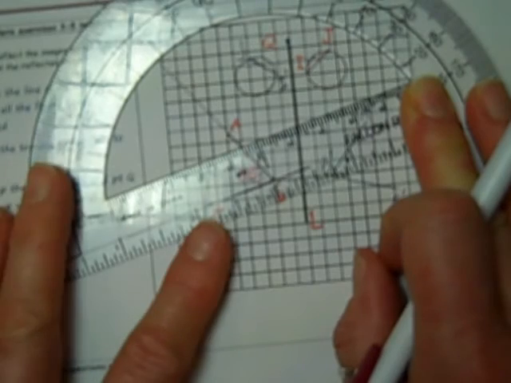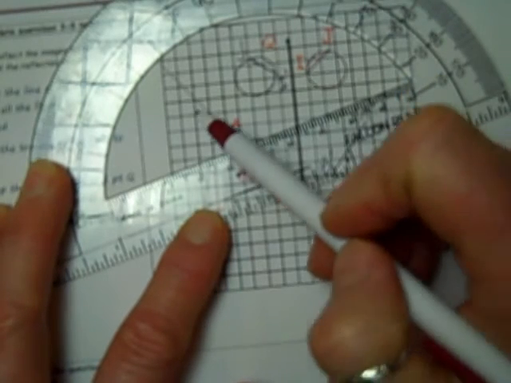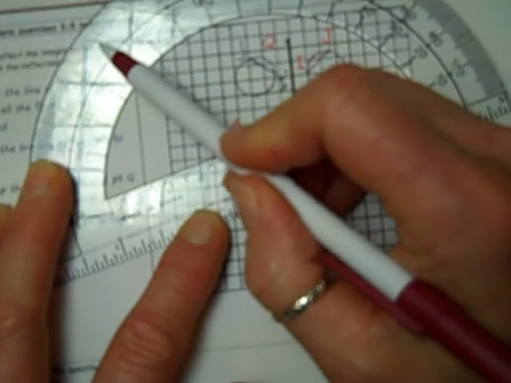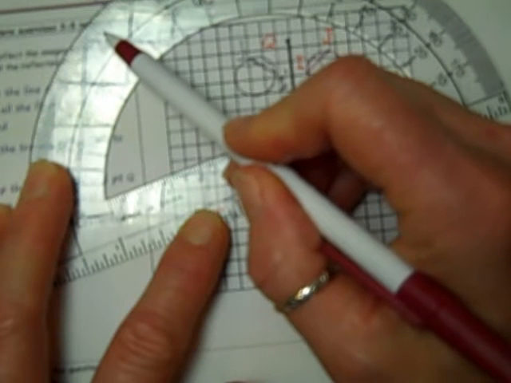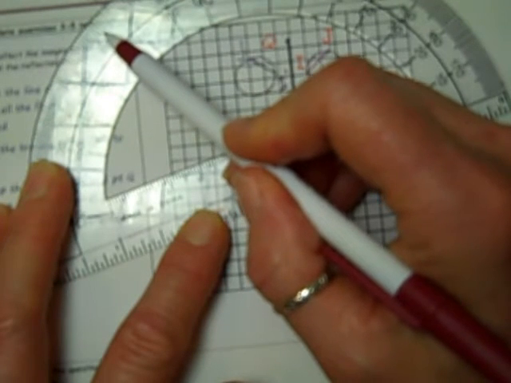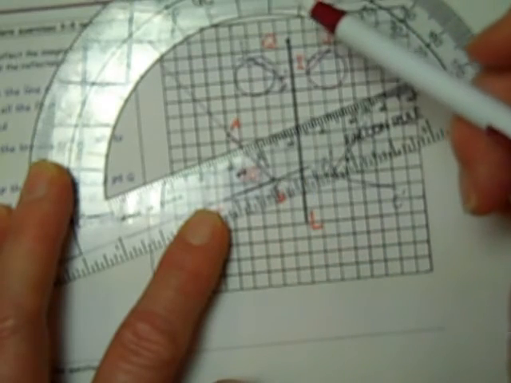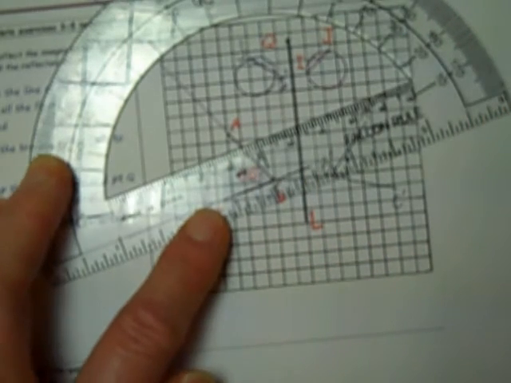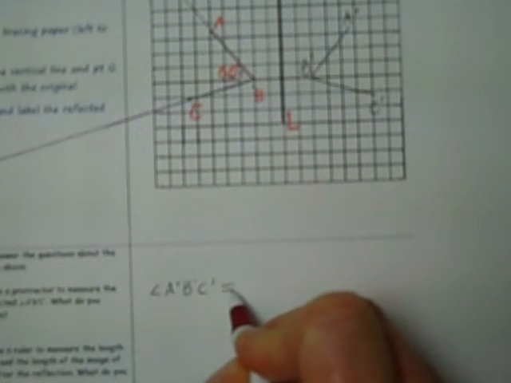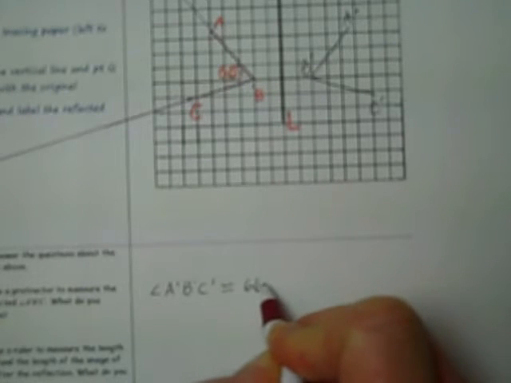Then follow the ray, and it looks like, let's see, 60, 61, 62, 63, 64, 65, maybe about 66 to 67 degrees. Angle A prime, B prime, C prime. Let's move this up a bit. It is about 66 degrees.